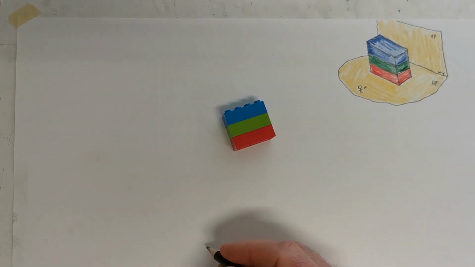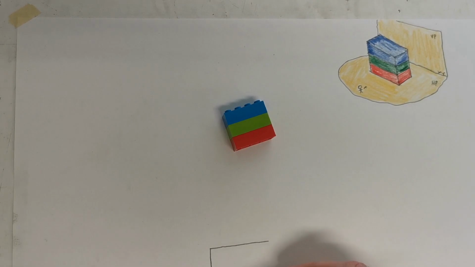So over here, freehand, we're going to draw the top view of our blue block. And because we're looking down from above, we can only see the blue block.